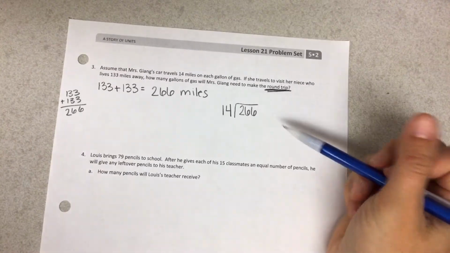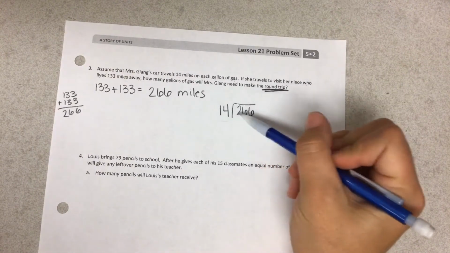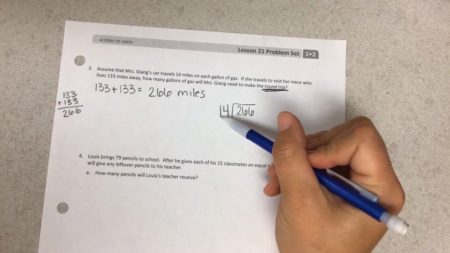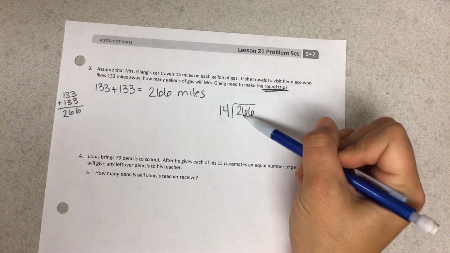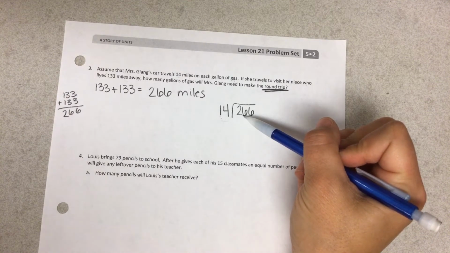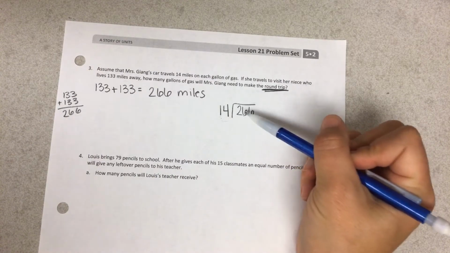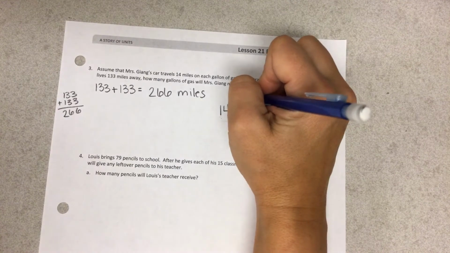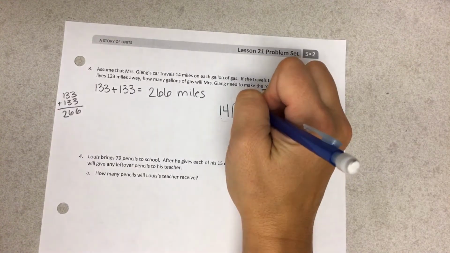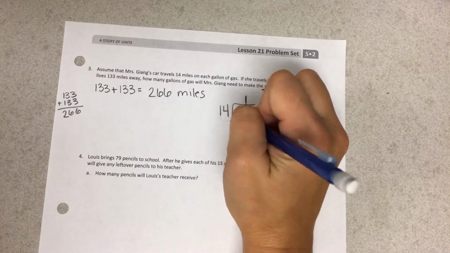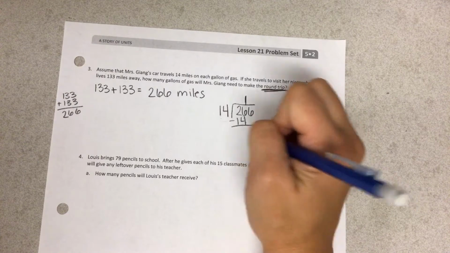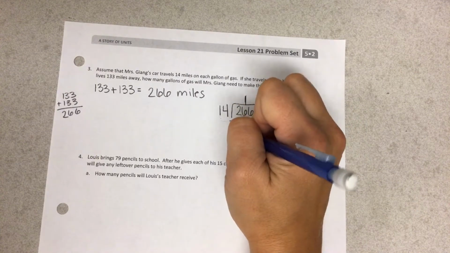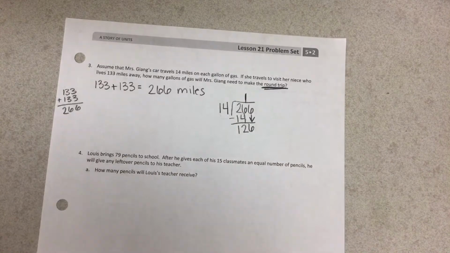Okay, now here's that fun one. 14 is a pretty small number, so it's pretty nice and easy, but I can look at this. Can 14 go into 2? No. Can 14 go into 26? Yes, it can. Well, then you need to think to yourself, how many times? Well, if I do it 1, it would be 14. If I do it 2, I know that 14 plus 14 equals 28, and that's going to be too big. So it's only going to be 1. Okay, so I'm going to do 1 times 14 is 14. 6 minus 4, sorry, is 2. 2 minus 1 is 1, and I need to bring down my 6. So now I have 126.